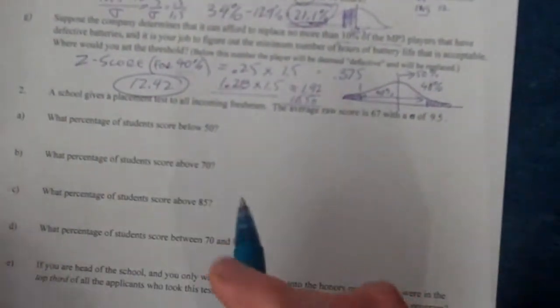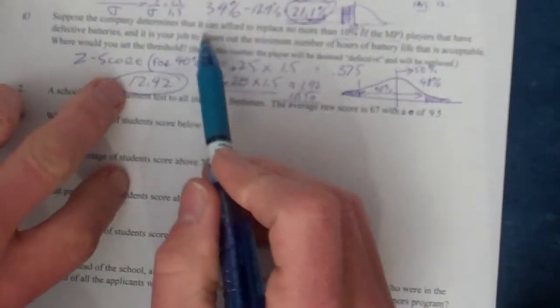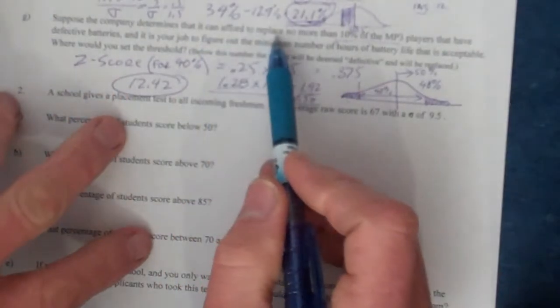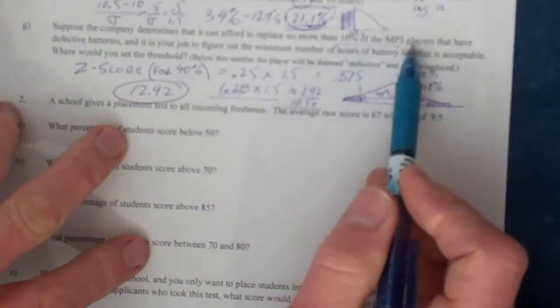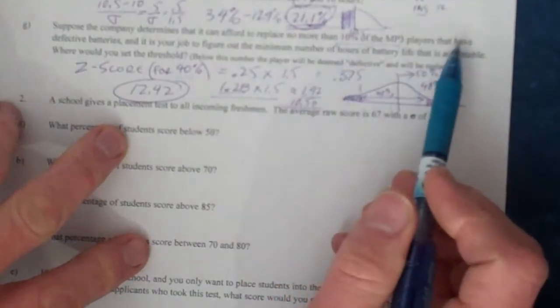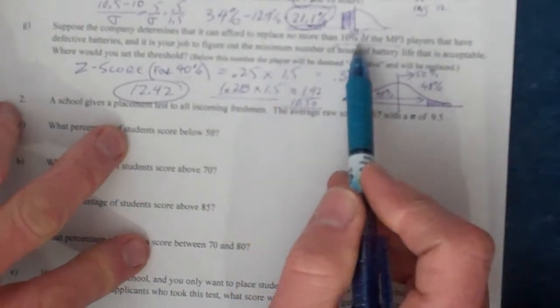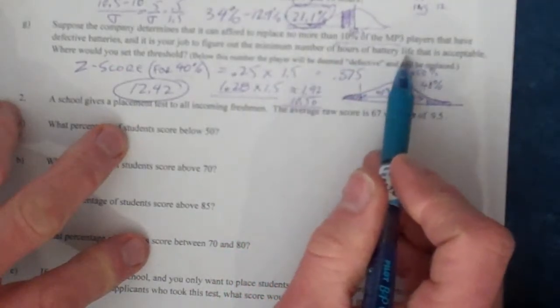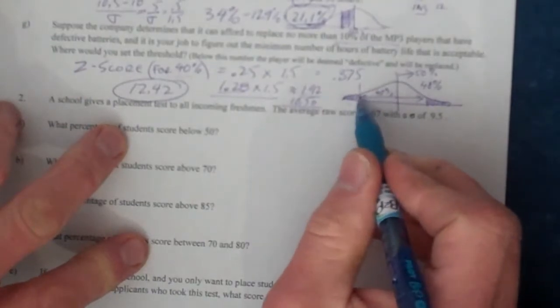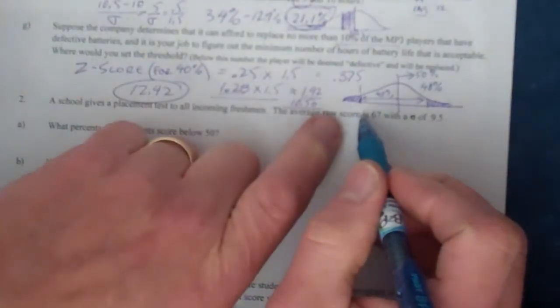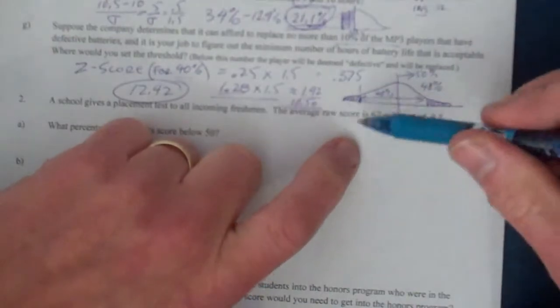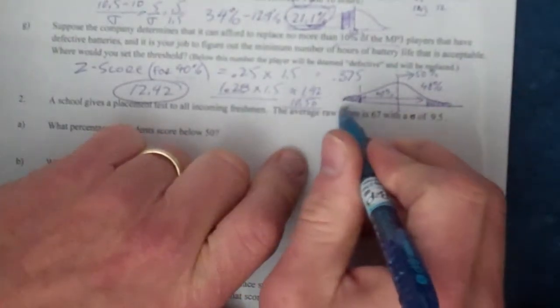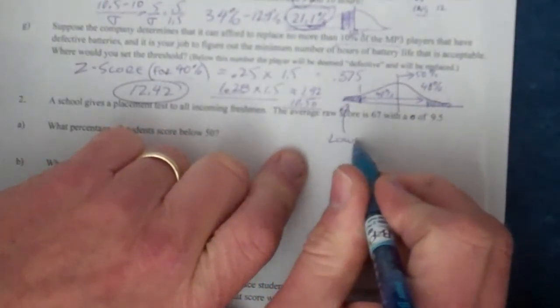Okay, so on to the kicker here. This is the last part. Suppose the company determines that it can afford to replace 10% of the MP3 players. So 90% that are good, there's 10% that are bad, they're going to refund the money. What is the number of hours that the battery life can have so that it's bad enough that it will be refunded? All right, so the way you think about this is we're looking for this bottom 10% right down here. So lower 10%.